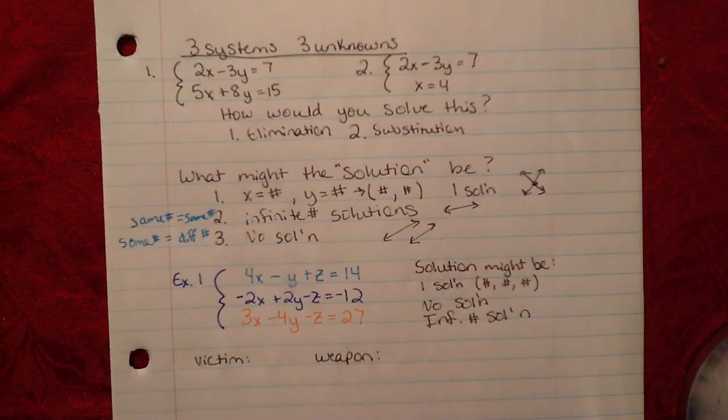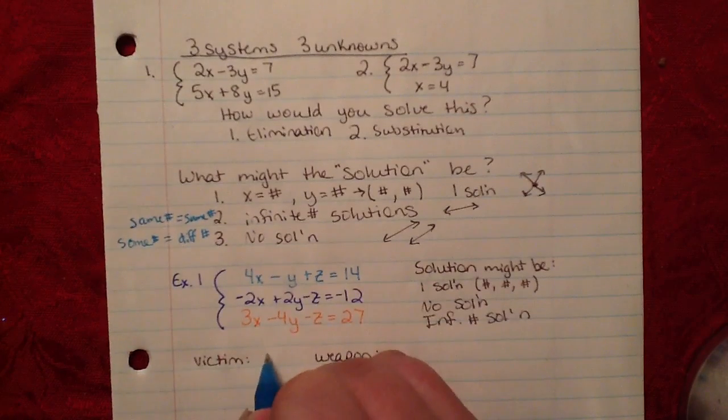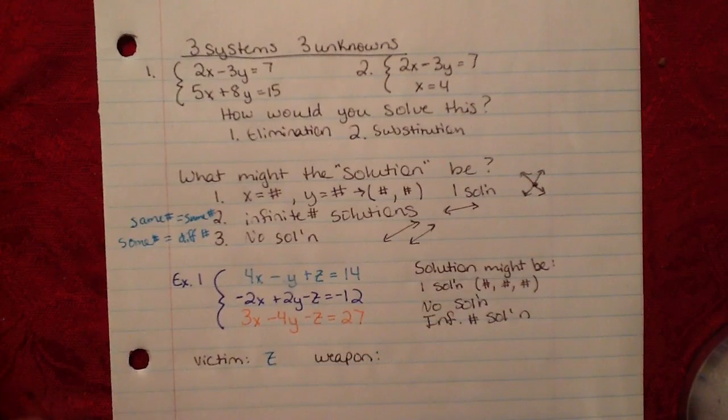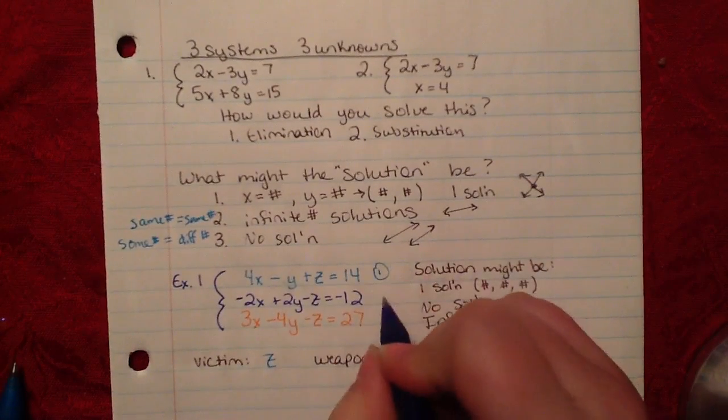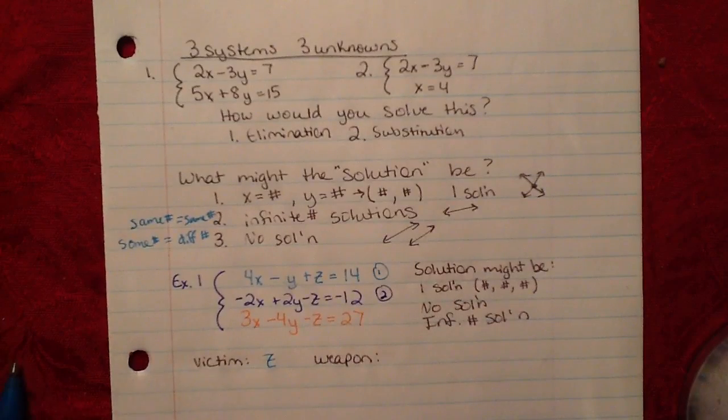So I am going to use Mrs. Miller's vocabulary for this. She chooses a victim, and her victim is going to be the variable that we're going to cancel. So our victim here is going to be z. And then we number our equations. This equation is number 1, this equation is number 2, and this equation is number 3.